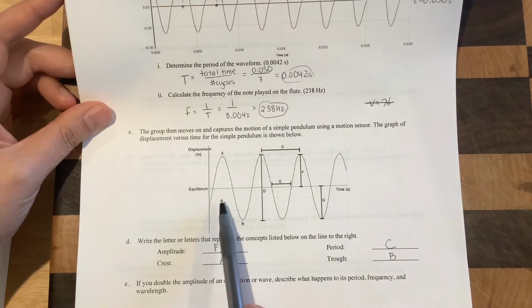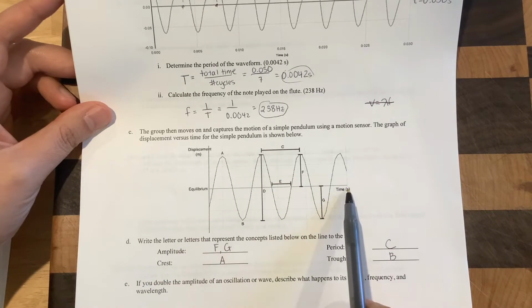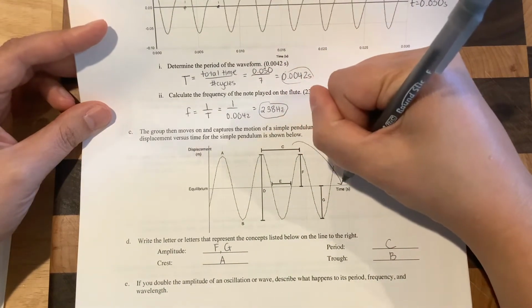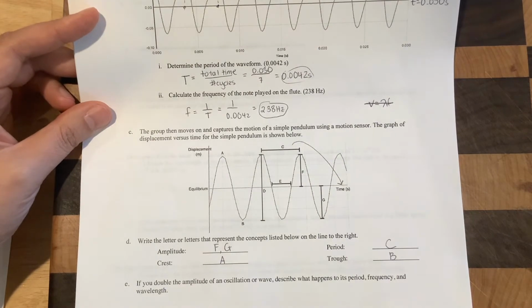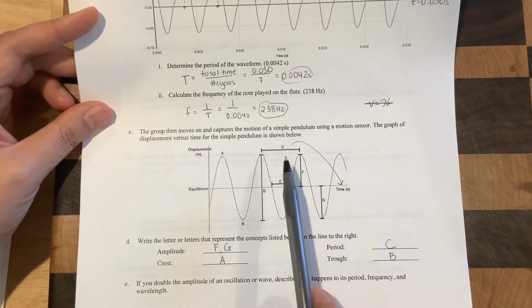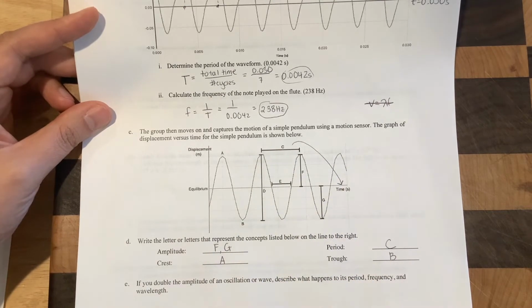And in this case, it doesn't have a wavelength. C is the time period because this axis is measured in time. If it were a distance graph, which I'm sure we'll find later, then that portion would be wavelength. Wavelength matches with position, and time matches with period.